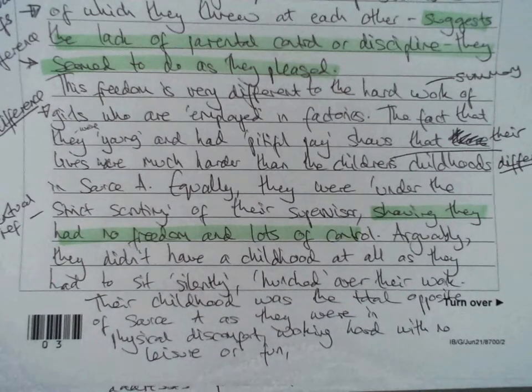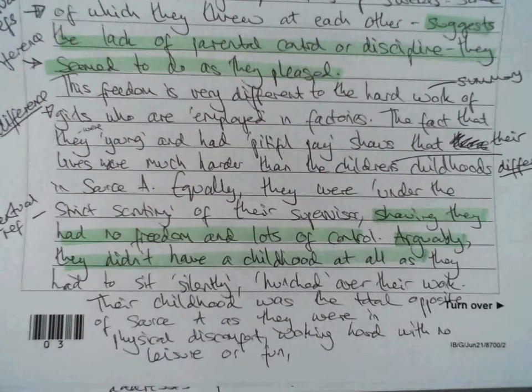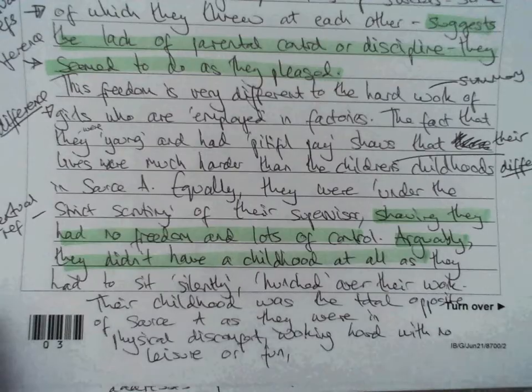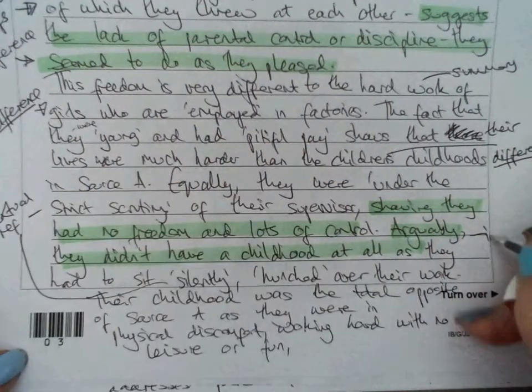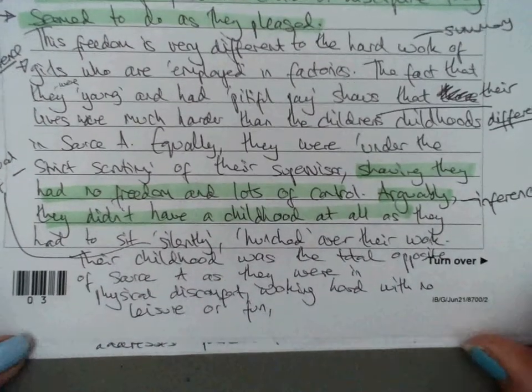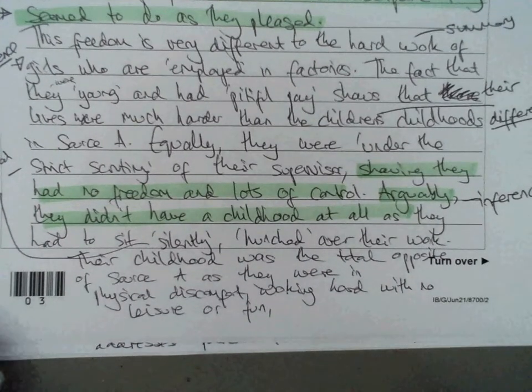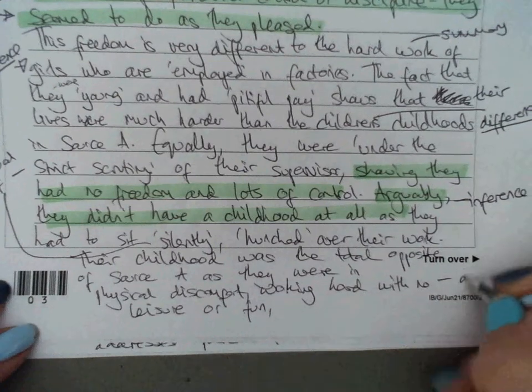Arguably, they didn't have a childhood at all, as they had to sit silently, hunched over their work. So I've got some more textual references here, and that's a really nice more original inference to say they didn't really have a childhood. Their childhood was the total opposite of source A, as they were in physical discomfort, working hard with no leisure or fun.